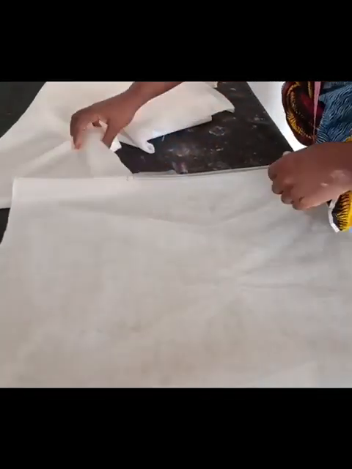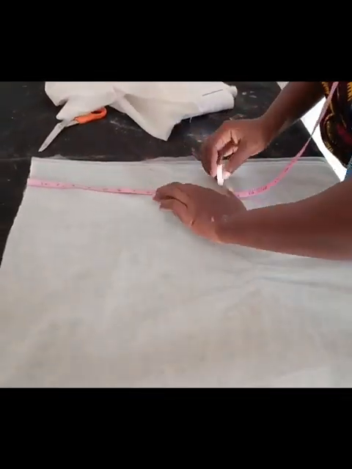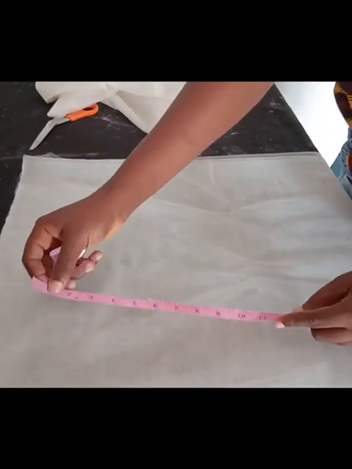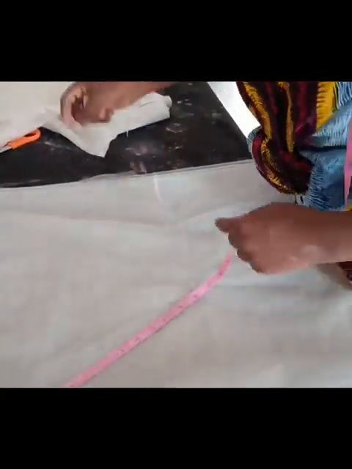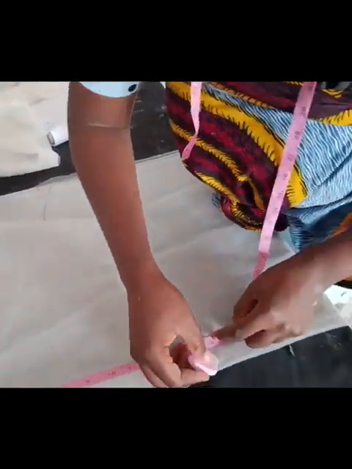Well, I'm just going to cut it out. Then we'll go to the machine, so we can see how to arrange it on the outfit.